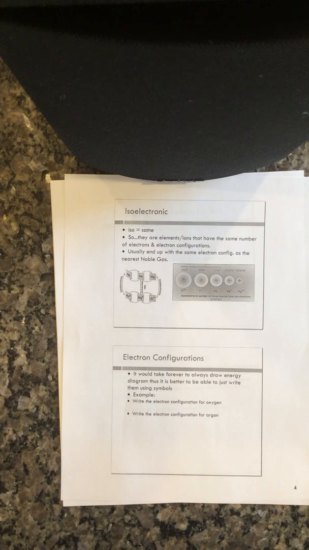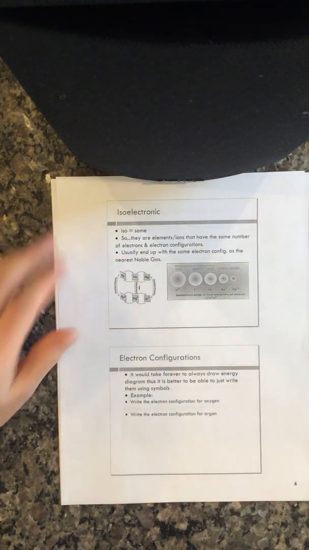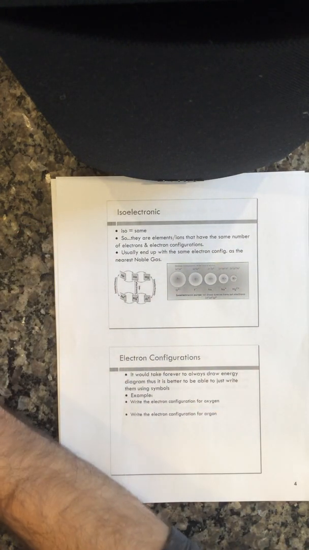The first one was the electron diagrams or energy level diagrams. These are what we call the electron configurations. So let's go through some examples, and once again, I guarantee it's going to be nice and easy for you. For the first one, let's write the electron configuration for oxygen.